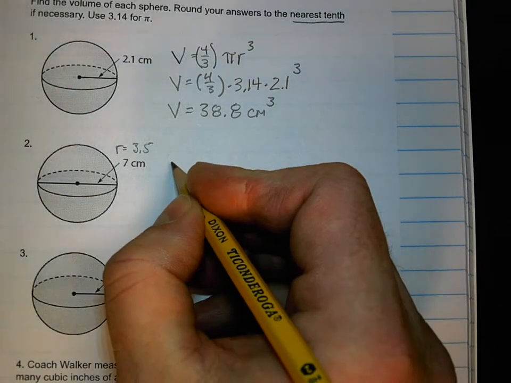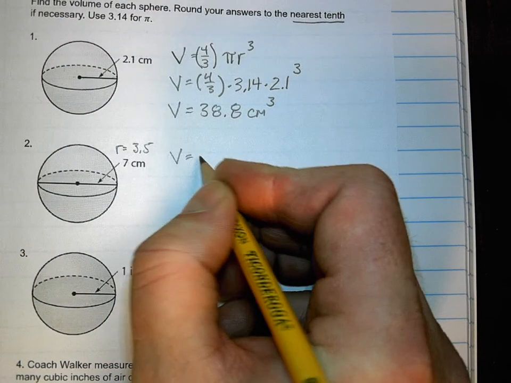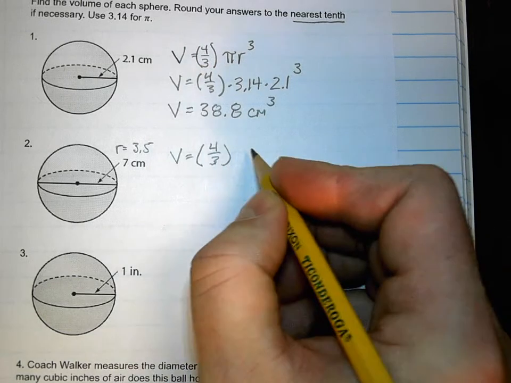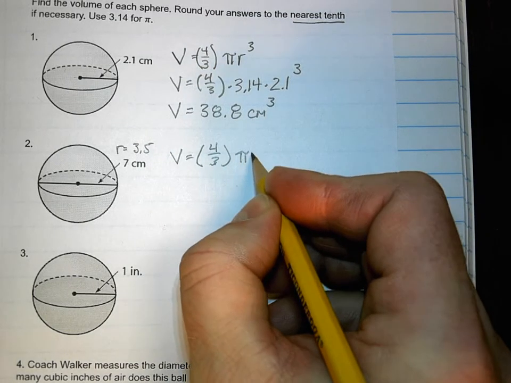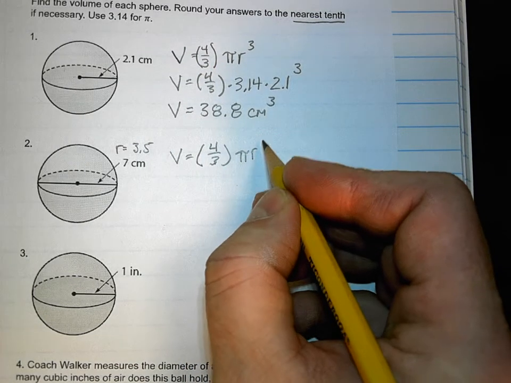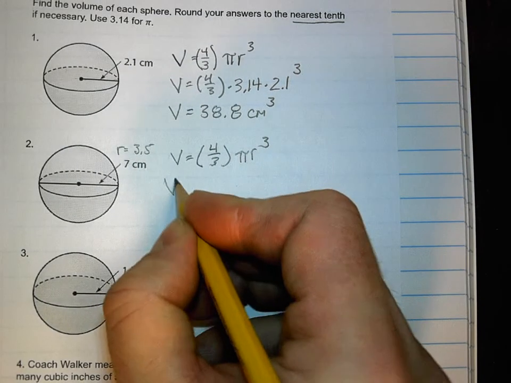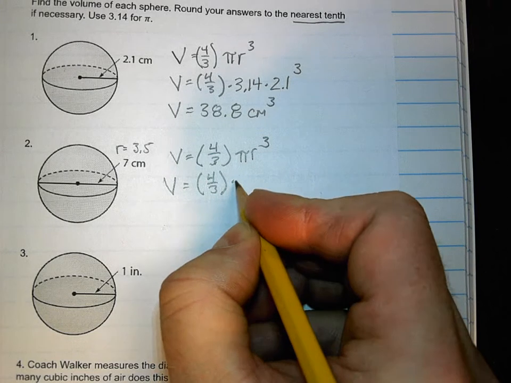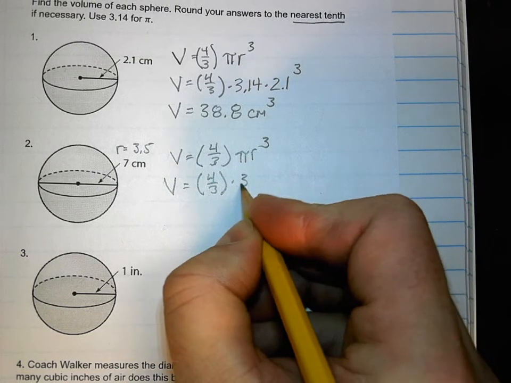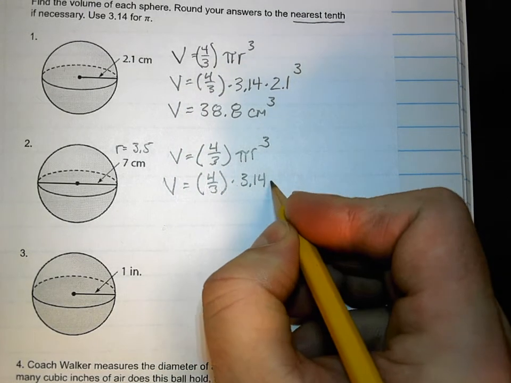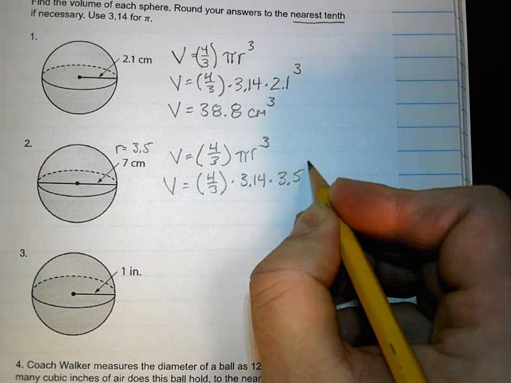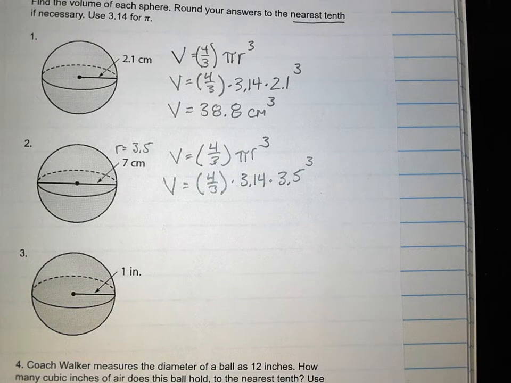So what's the formula for the volume of a sphere? V equals 4/3 times pi r squared. No. Pi r cubed. Cubed. So now we fill in. It's a three-dimensional pie. Got it. 4/3. What's pi? 3.14. You guys tired of that one? And what is r in our case? 3.5. 3.5 cubed. Okay, and that's why I said write that down.